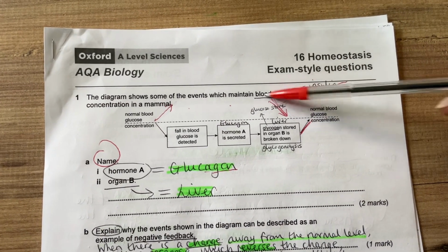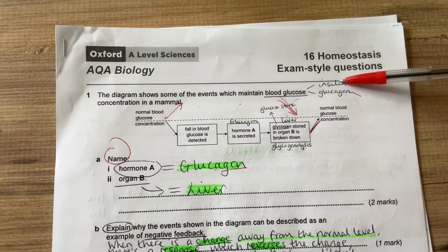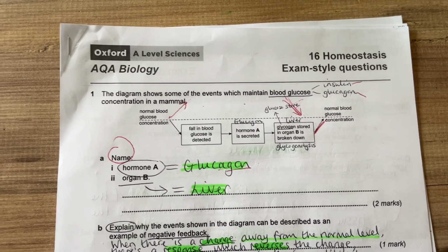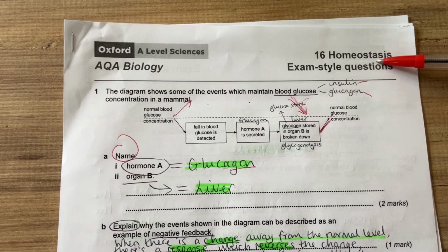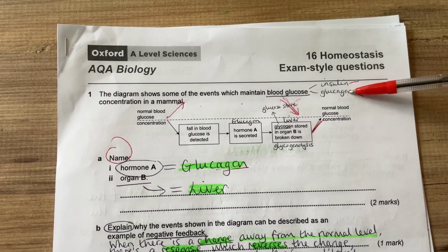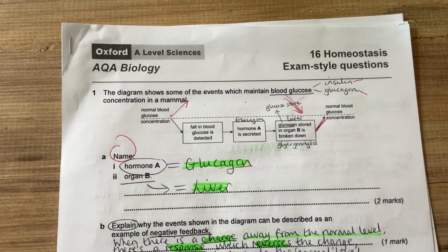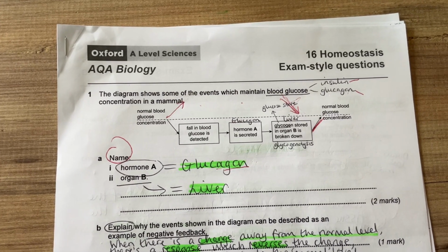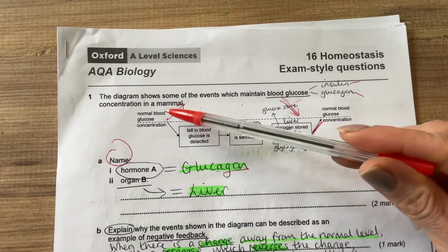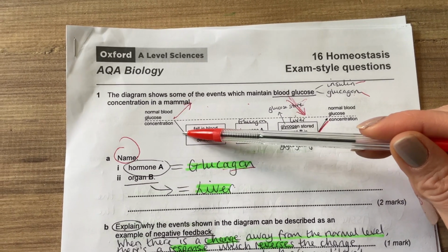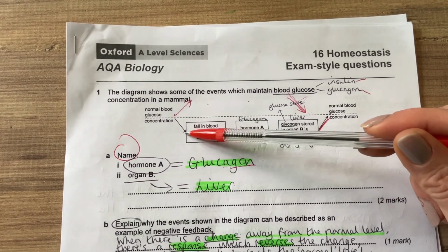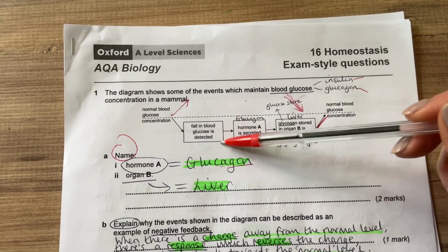So here it's to do with blood glucose, so I've put insulin and glucagon are your two hormones that control blood glucose. Insulin is released from the pancreas when you've got too much sugar in your blood. Glucagon is the hormone that's released when you have not got enough glucose in your blood. It's then showing you that we're going to be focusing on a decrease in the concentration of glucose in your blood. For example, if you haven't eaten for a long time, that's going to be detected.